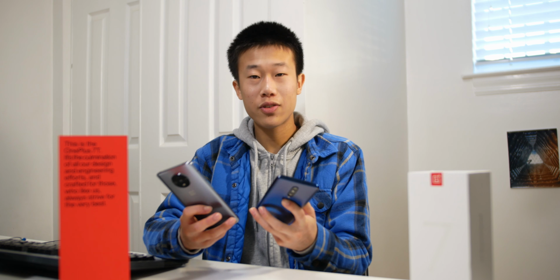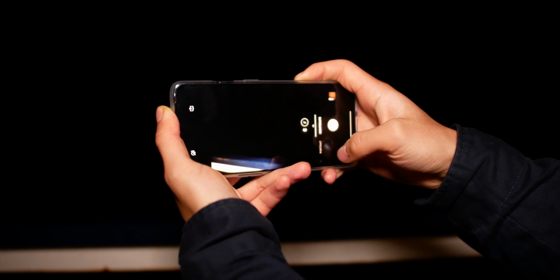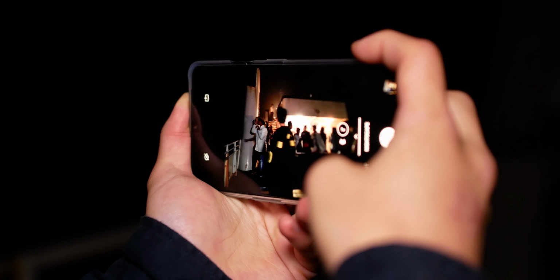Now that you've gotten to see camera samples from both of these phones, I have to say that, just like I said before, they look really similar.